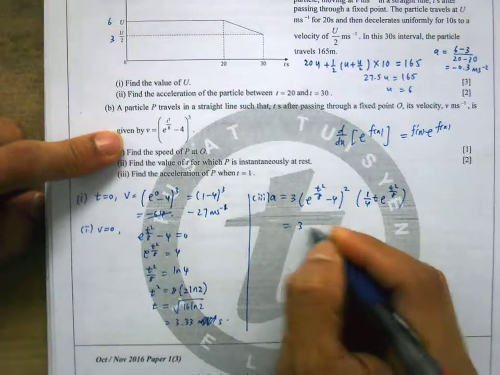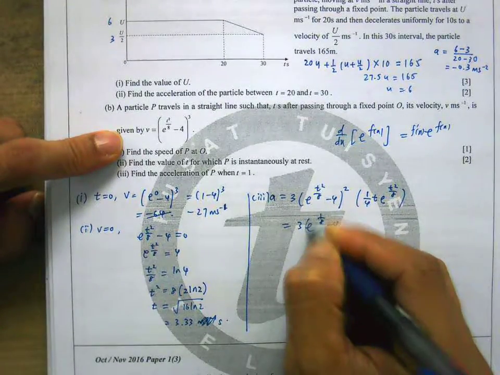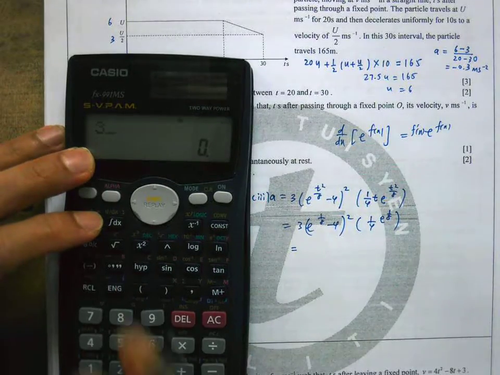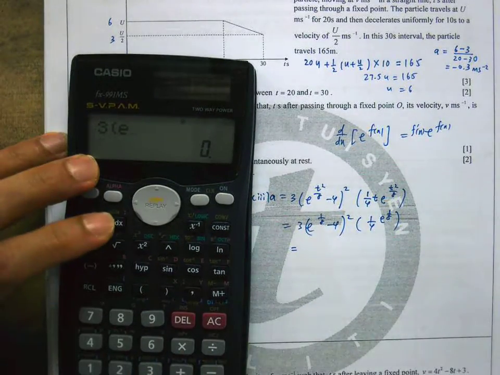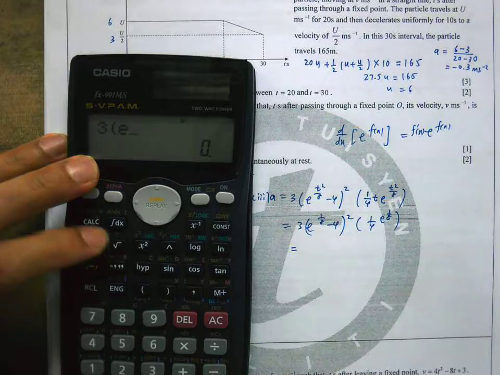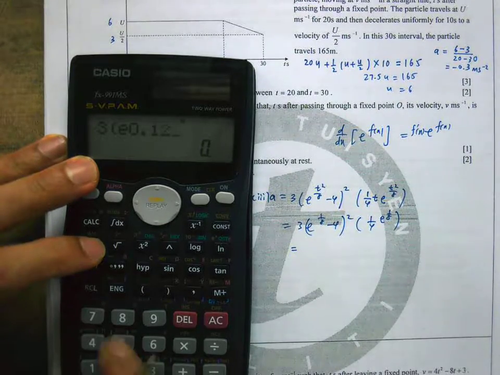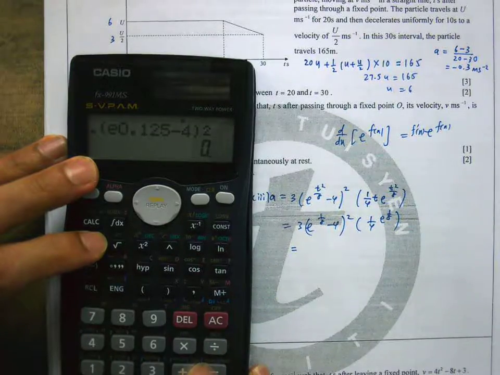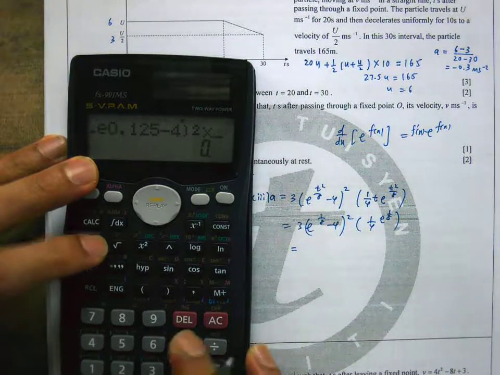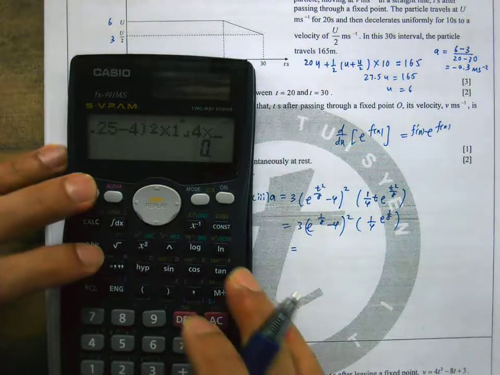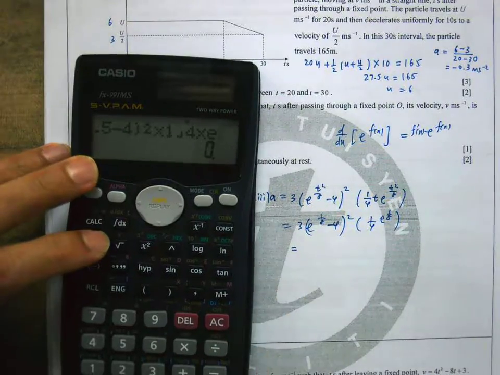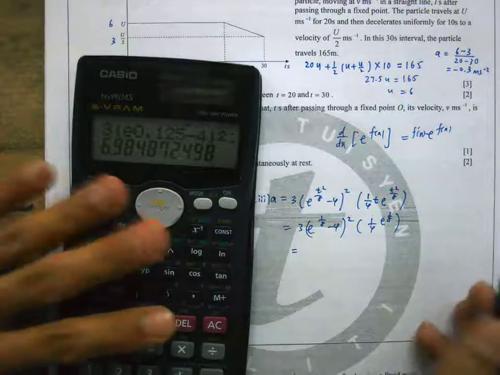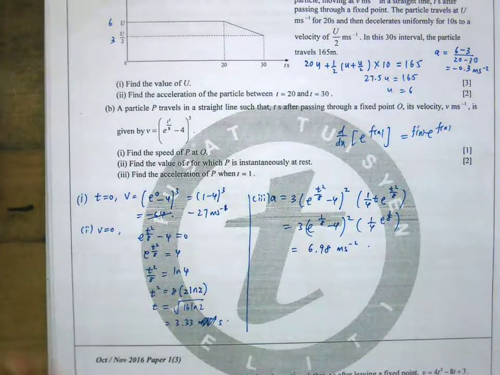When t equals 1, minus 4 bracket squared, this is 1 over 4. It's a bit long here. 3 bracket, e to the power 1 over 8, which is 0.125, minus 4 bracket squared, then you times 1 over 4 times e to the power 0.125 or 1 over 8. So I got 6.98.